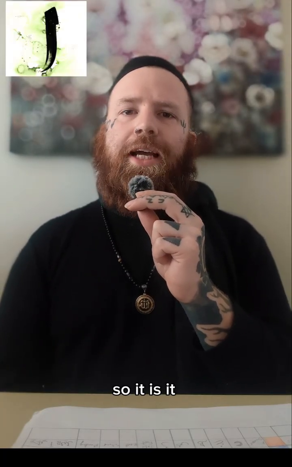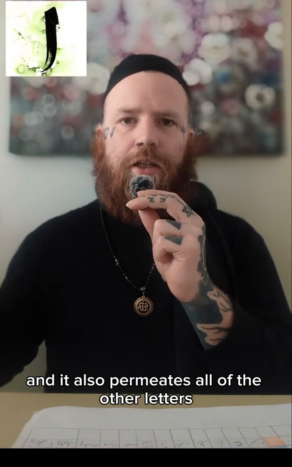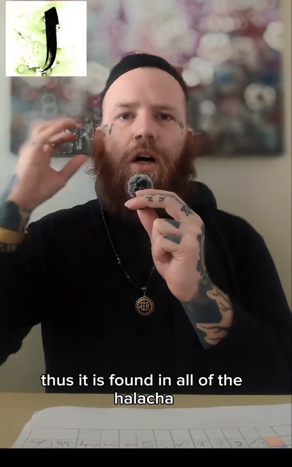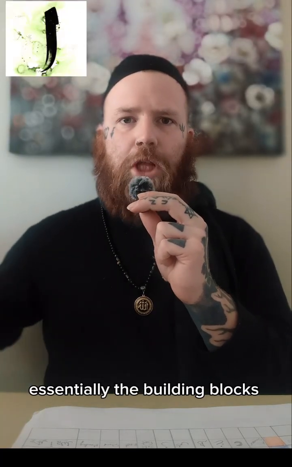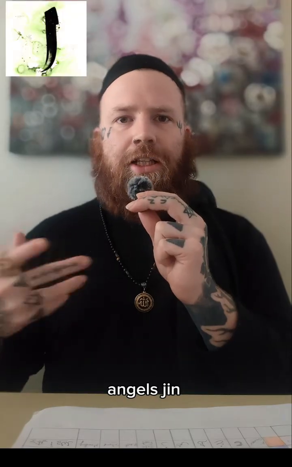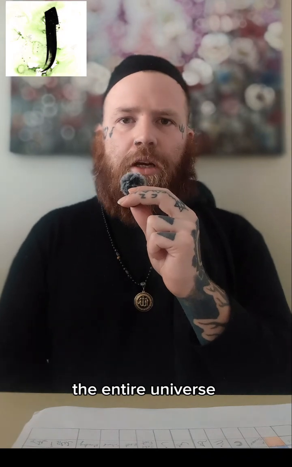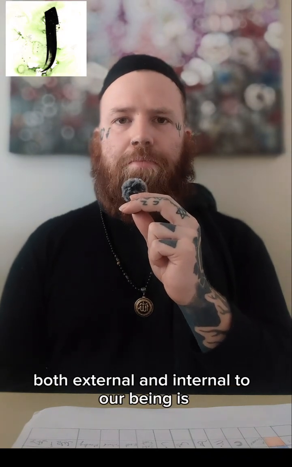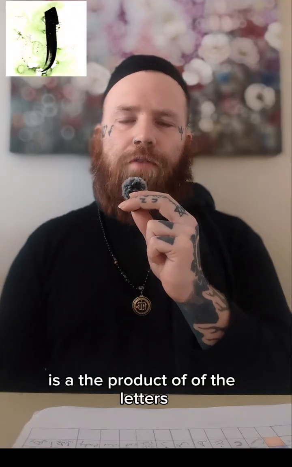So it is the first, and it also permeates all of the other letters. Thus, it is found in all of the khalaq, because the other letters represent essentially the building blocks, building elements, chemicals, angels, jinn. Literally everything is understood to come from the letters in the ilm al-huruf and esoteric sciences. The entire universe, both external and internal to our being, is the product of the letters.